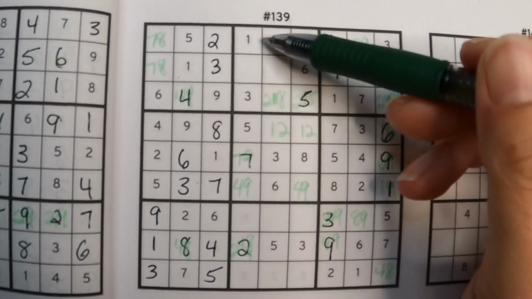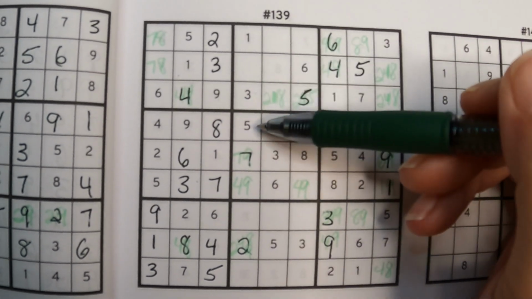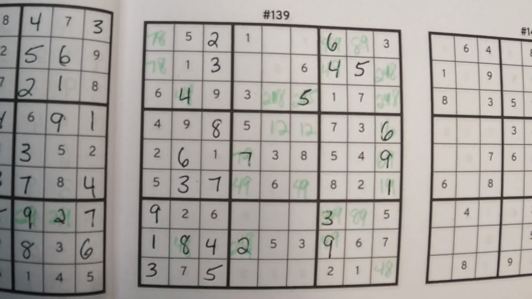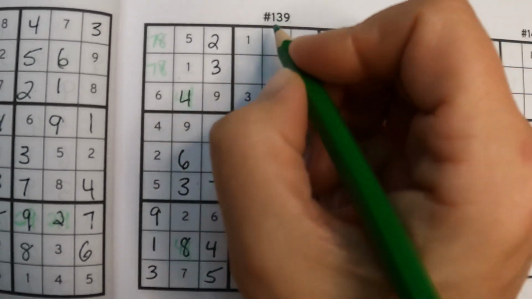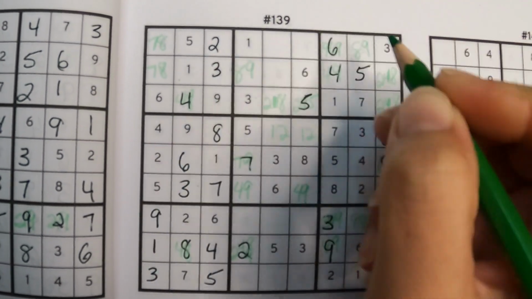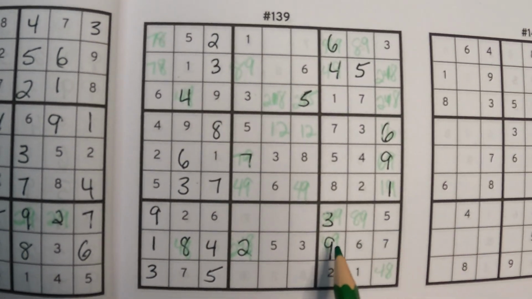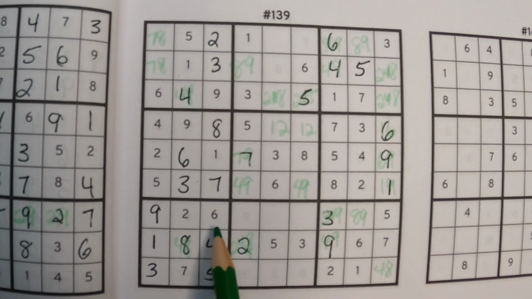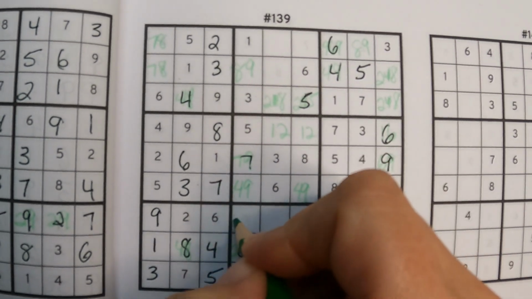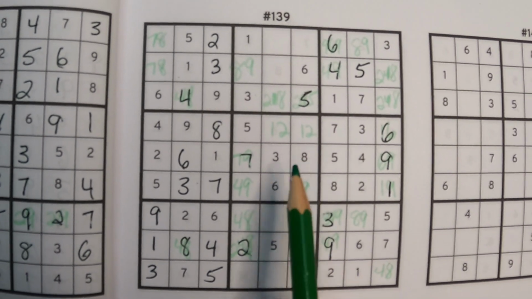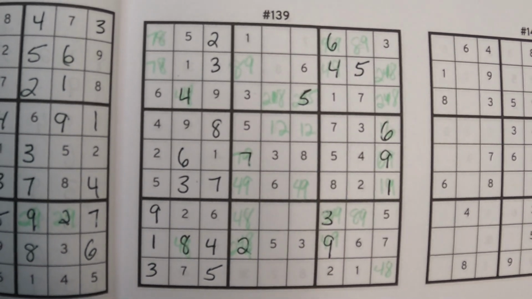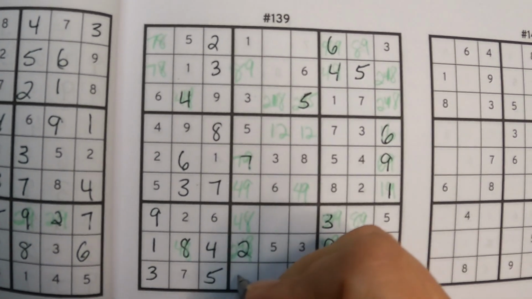For this column, we've got 1, 2, 3. We're missing 4, 6, 8, and 9. We've got a 4 and a 6 here, so 8, 9. 6 and 9 here, so 4, 8. And that means the only place our 6 can be is here.